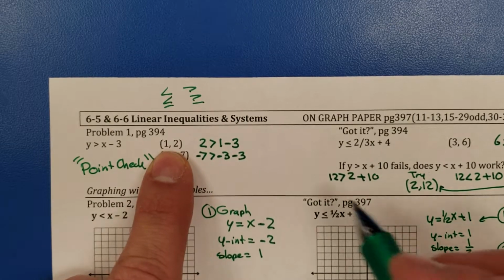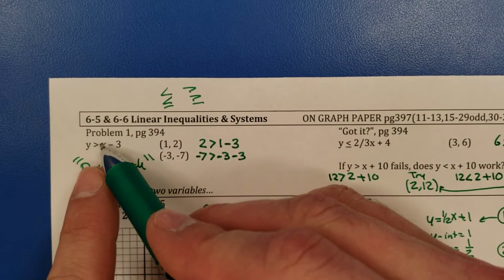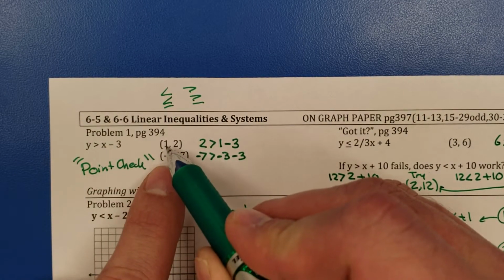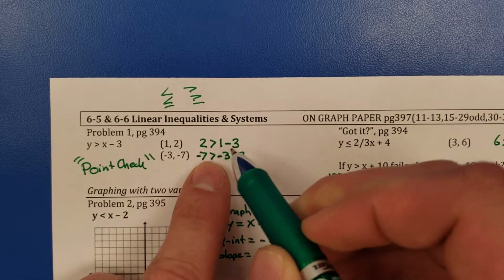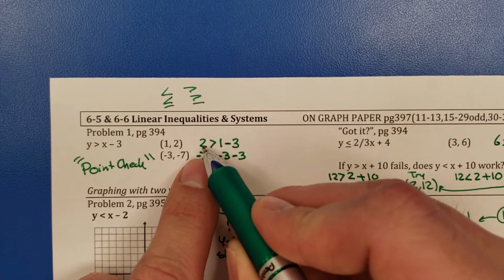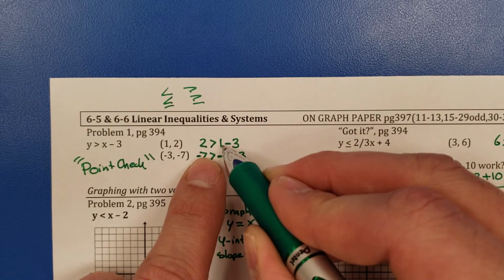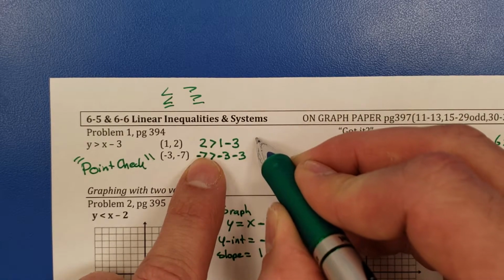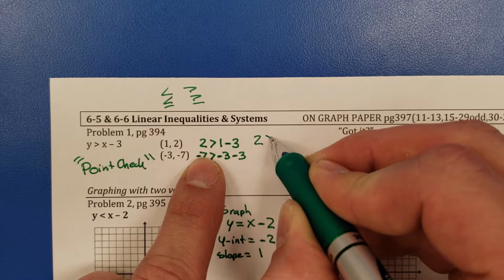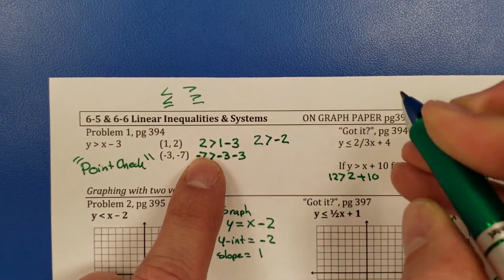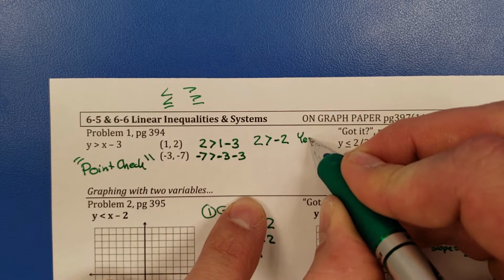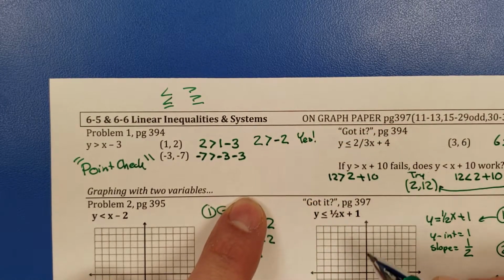So here we go. Coordinate point 1 and 2. It's kind of tricky because y is first and x is second, and they always give you an xy coordinate point. So make sure you plug them in the right place. As you can see, there's the y, there's the x. 1 minus 3 is negative 2. Is 2 greater than negative 2? The answer is yes, it is. 2 is greater than negative 2.